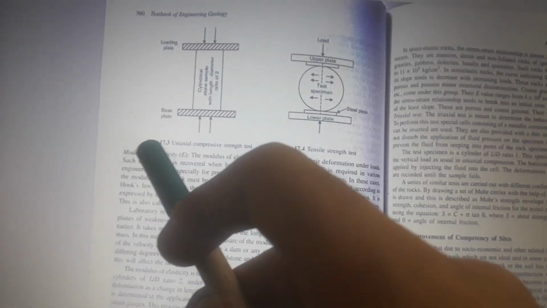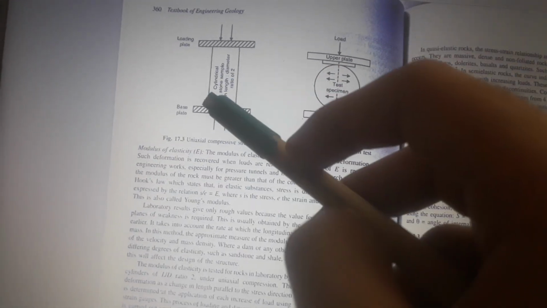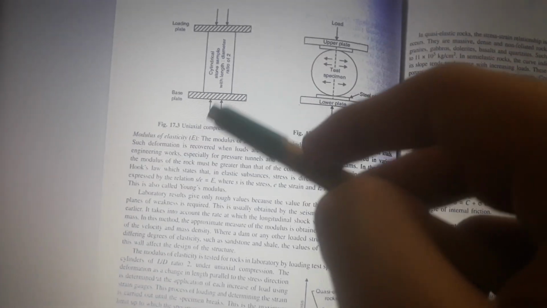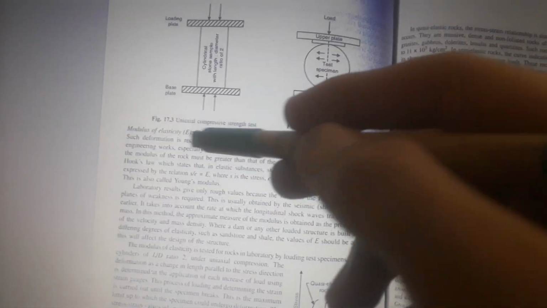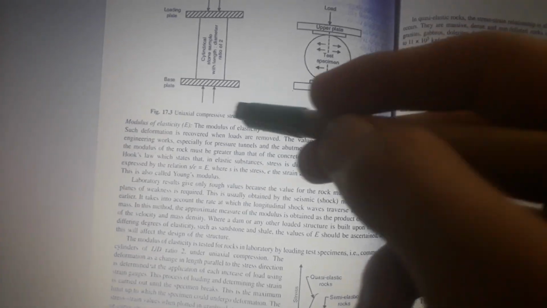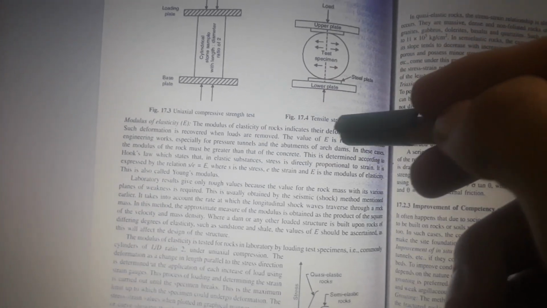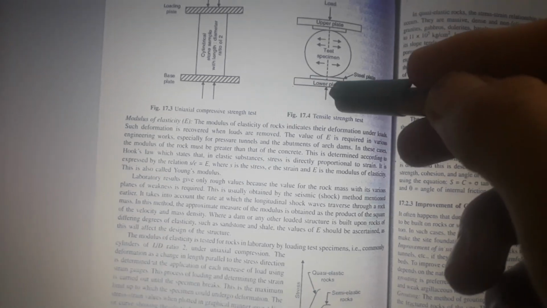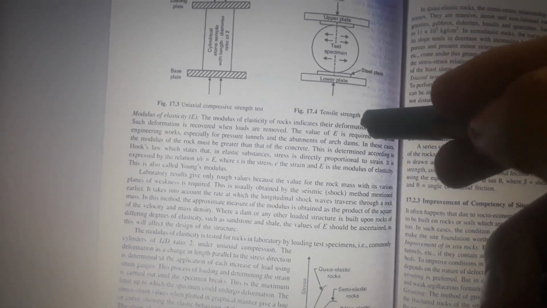This is the base plate. This is the uniaxial compressive strength test. This is the loading. This is a cylindrical sample with a length to diameter ratio of 2. These are the arrows. This is the uniaxial compressive strength test. Tensile strength test. This is the lower plate. This is the steel plate. This is the test specimen. This is the upper plate. This is the load. This is the tensile strength test.